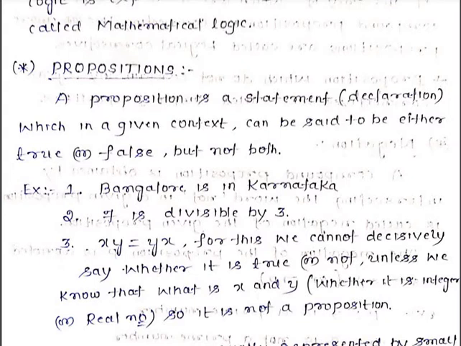Here, at present, we don't have the values of x and y, therefore we cannot conclude it as a proposition. As per our definition, it can be either true or false, but not both. So this cannot be a proposition.